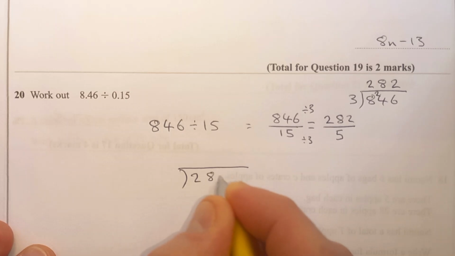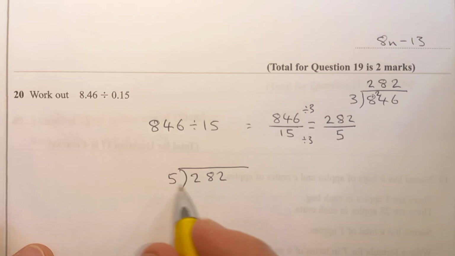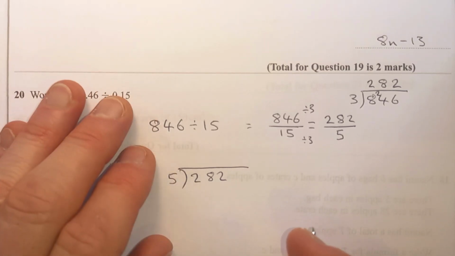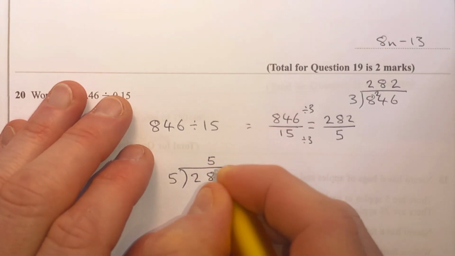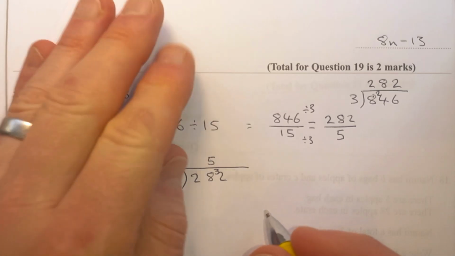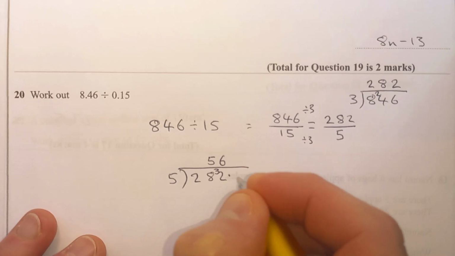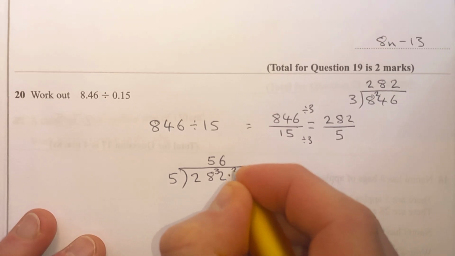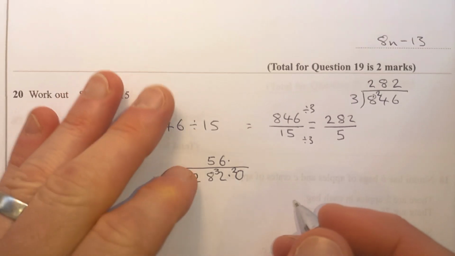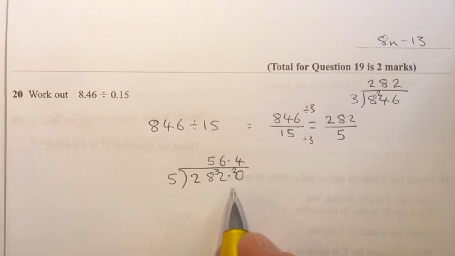We can do that as a bus stop method. So 5 into 2 doesn't go. 5 into 28. 5, 10, 15, 20, 25. That's 5 times. Remainder 3. 5 into 32. 5, 10, 15, 20, 25, 30. 6 times. Remainder 2. So we're going to do a 0.0 so we've got somewhere to carry the 2. 5 into 20. 5, 10, 15, 20, 4. So we've got an answer of 56.4.